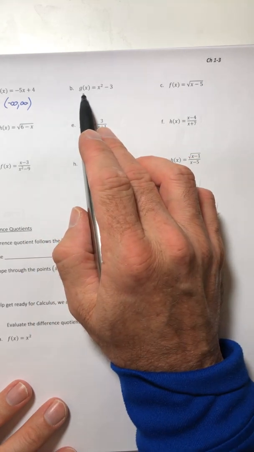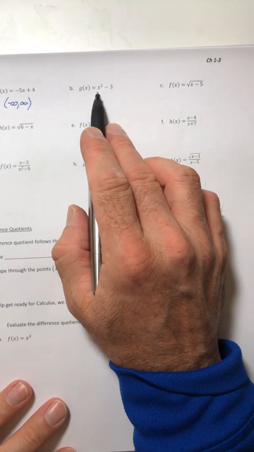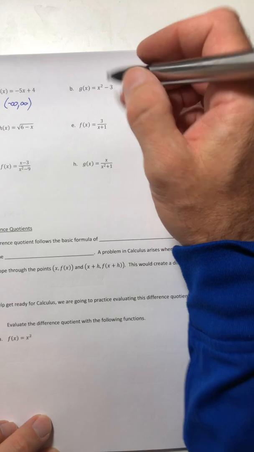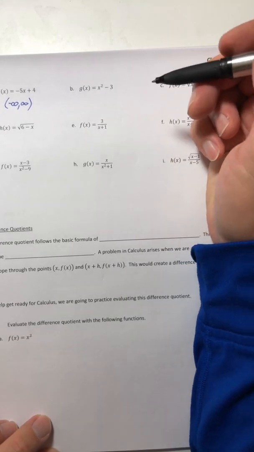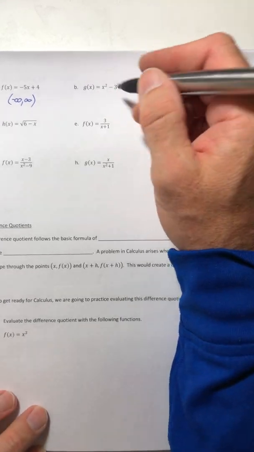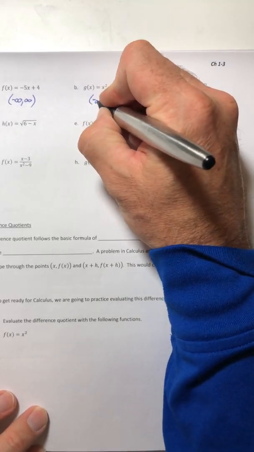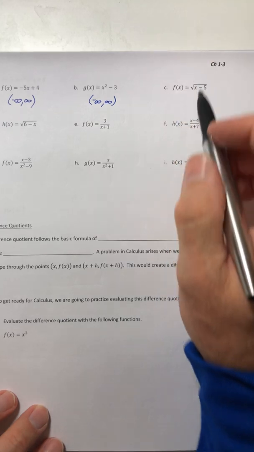So for the second example, for B, again, x is not in a radical, it's not in a log, it's not in a denominator. You can plug anything you want in for x, and you're always going to get an answer. Nothing makes it undefined. So negative infinity to infinity.